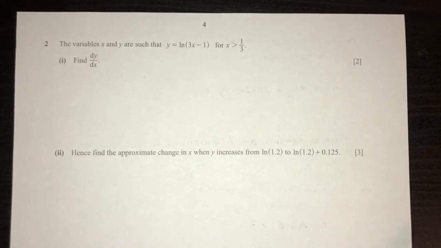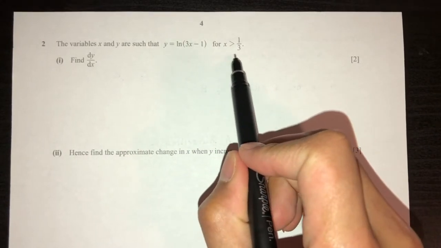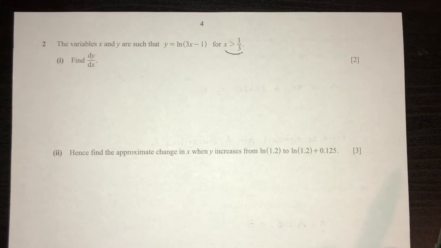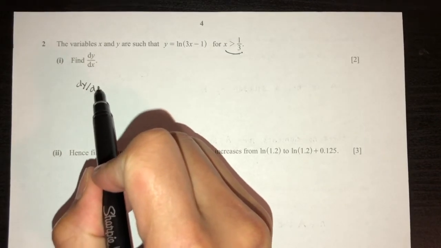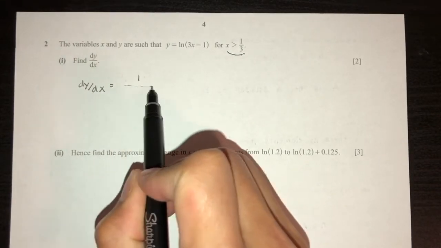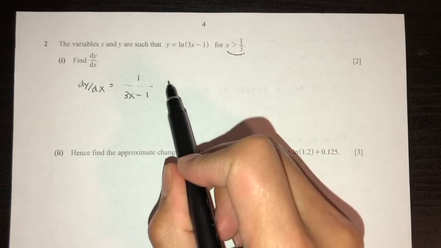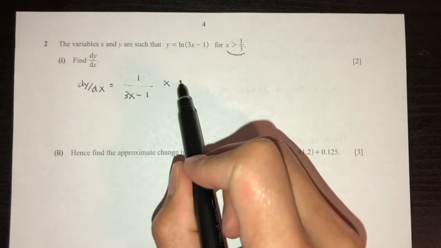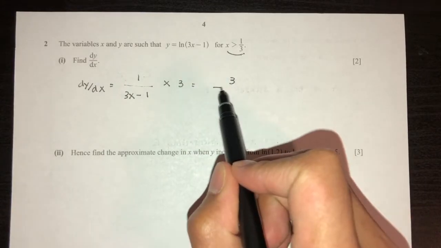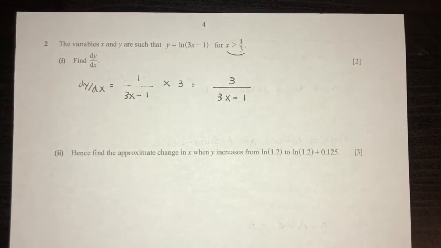So here we have the variables X and Y are such that Y is equal to this equation for X more than half. Okay, that is the domain for that equation. Now part 1, we have to find dy by dx, step by step. Dy by dx is equal to 1 over 3x minus 1, and we have to multiply by the differentiation of the value inside. That will be 3. Your answer will be 3 divided by 3x minus 1. Okay, so that will be part 1.